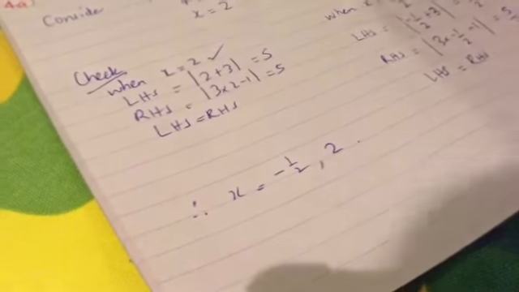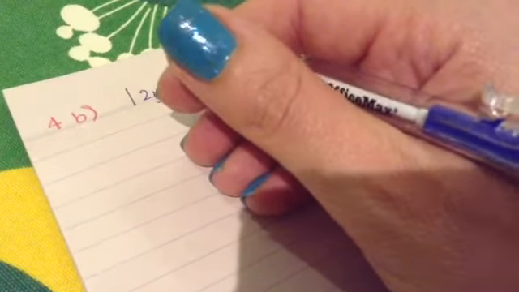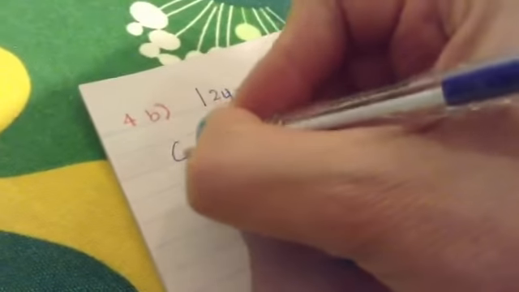All right. Now, we'll go on to doing B and D of number 4. So, B is done the same way. So, we consider the two cases again.